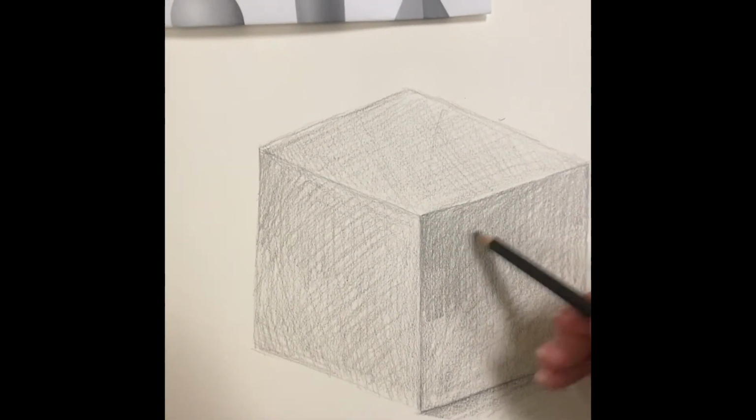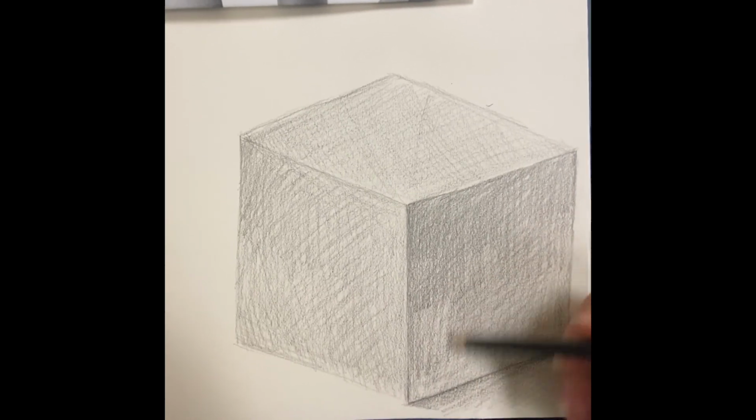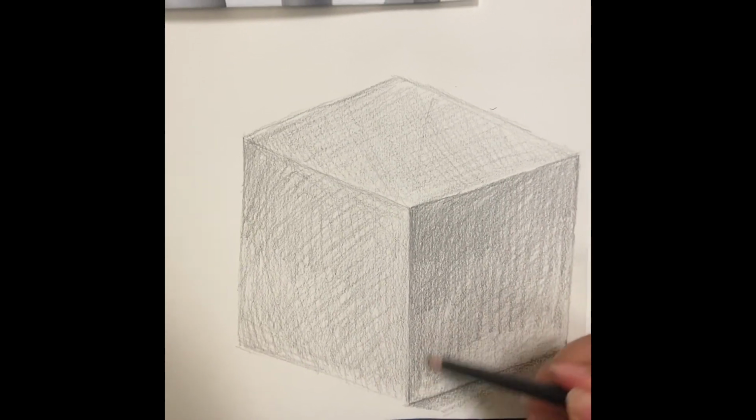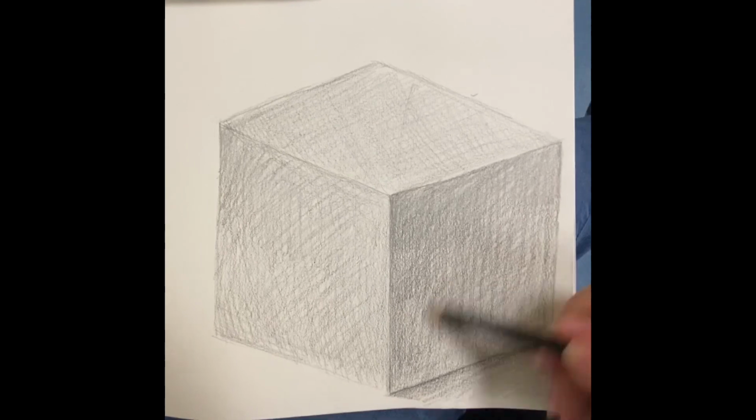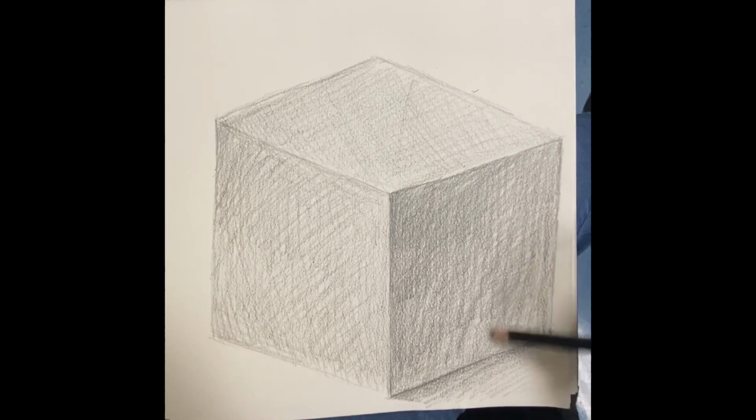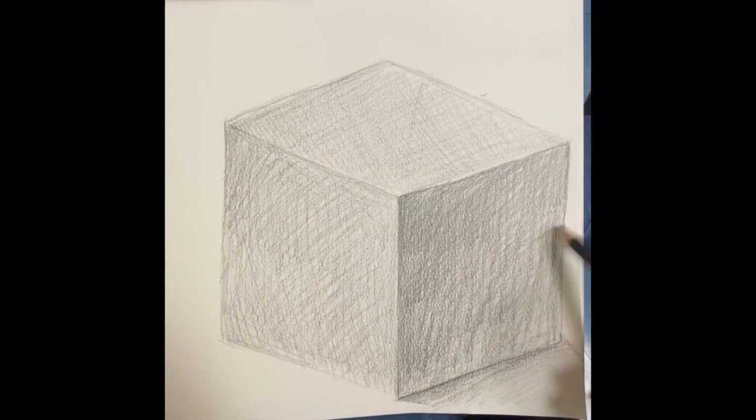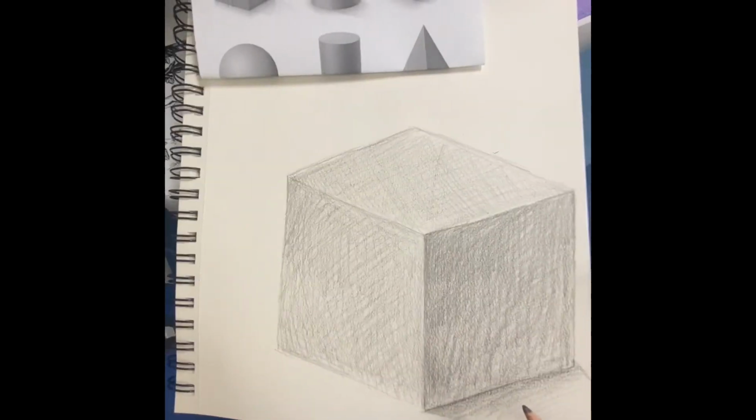Then I'm going back again and fixing my side because I don't feel like the shading value really matches the original. So I'm going to go back and fix it.